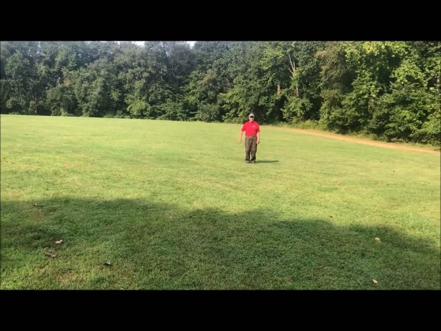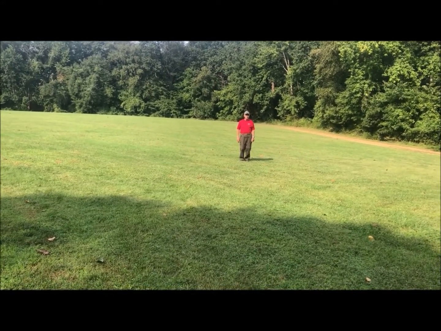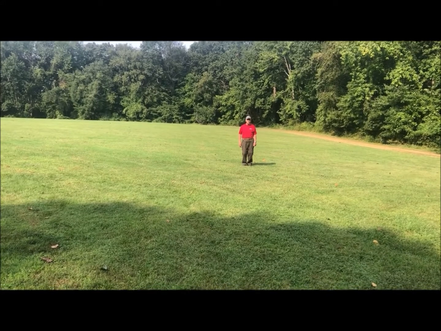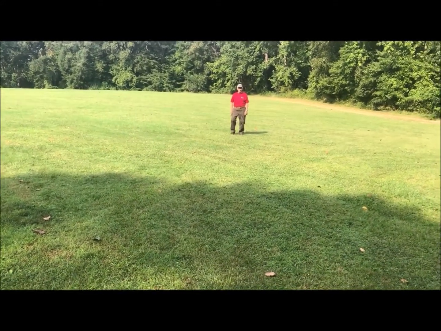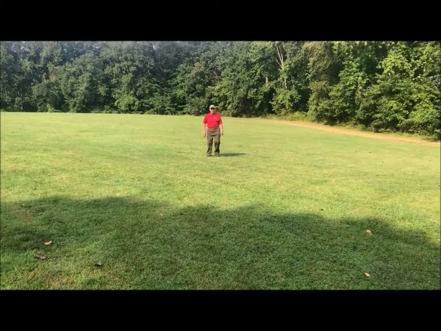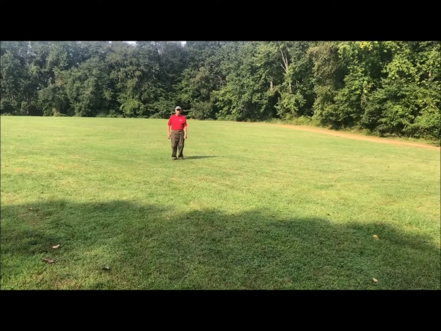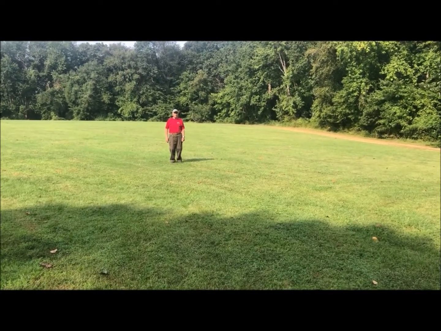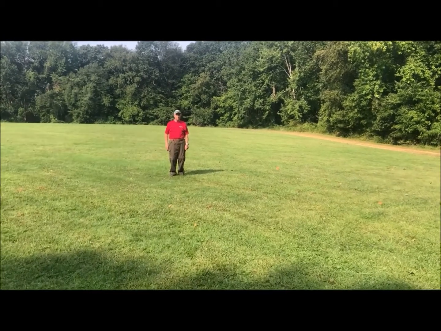Okay, so now I'm going to be giving him hand signals because he's a little off transect. I'm going to be giving him hand signals so that he gets back on course. And I've told him to stop, and he stops, and at this point I would walk out to him.